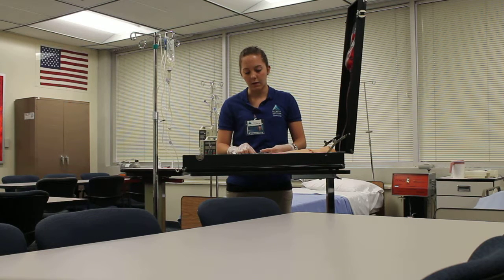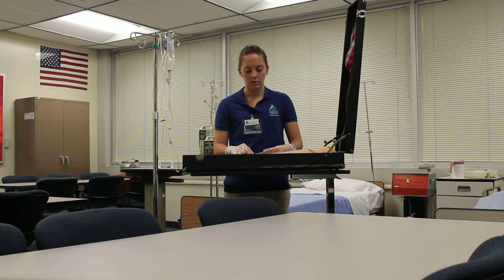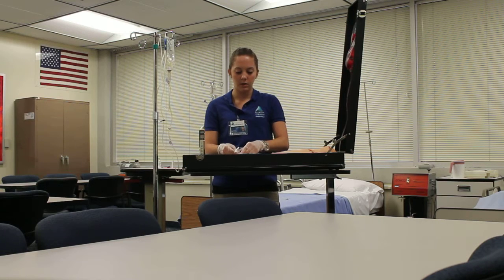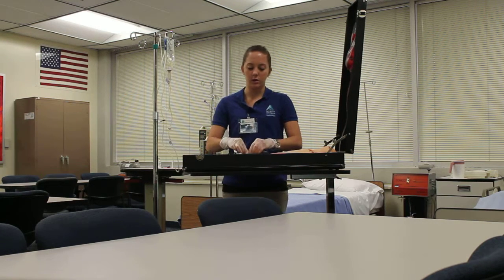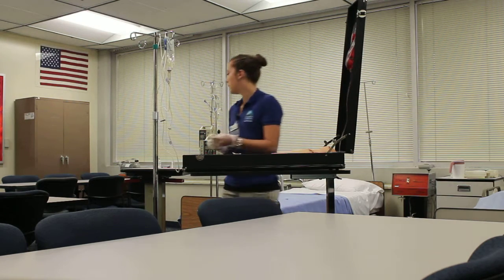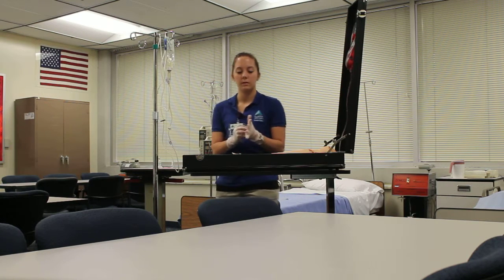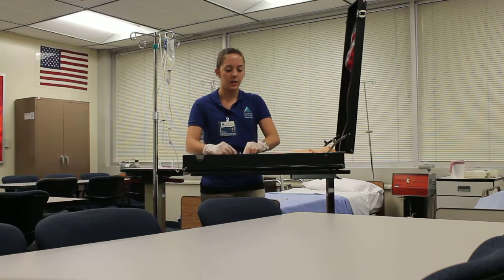For every half a ml I push, I'm going to stop. And I'm going to continue that until I finish the 3 mls. Okay, I'm going to reclamp the tubing and disconnect my syringe, throw that in the sharps, and clean up my area. I'm going to check the site again for phlebitis or infiltration.